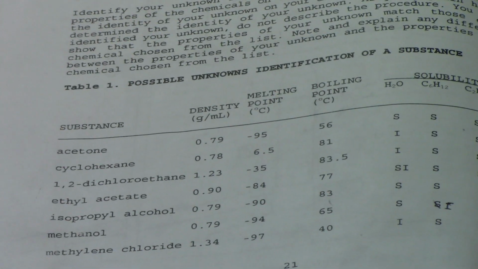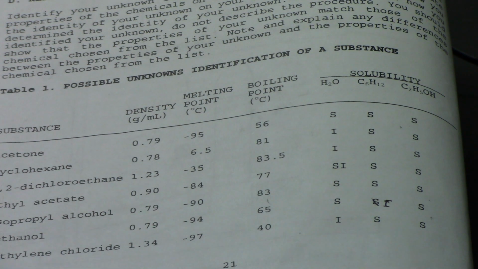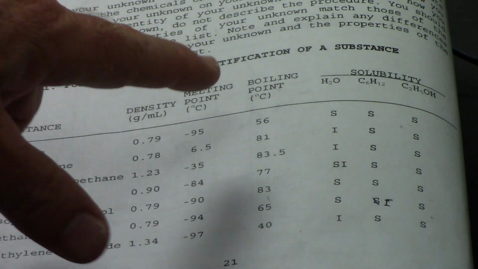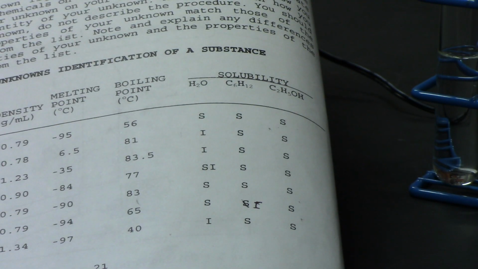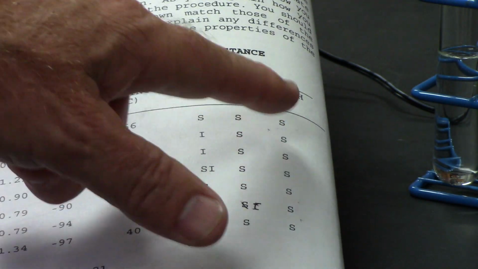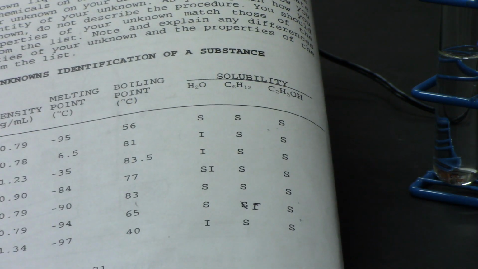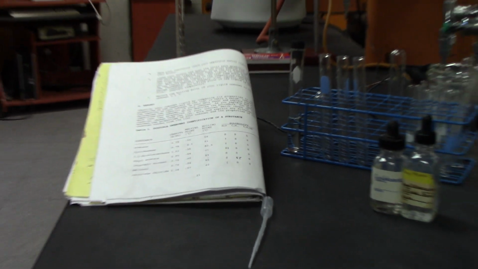Okay. So there's my list of the possible things it's going to be. And if you notice in this list, it has the density of each substance, the melting point, which we're not going to be dealing with here, the boiling point, and the solubility. The first thing we're going to do is solubility, and we're going to look at it to see if our substance is soluble in water, cyclohexane, and ethyl alcohol or ethanol. So we'll do that first. Okay, so let's show you how I'm going to do that.